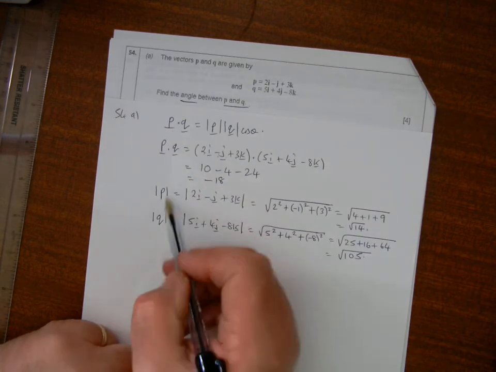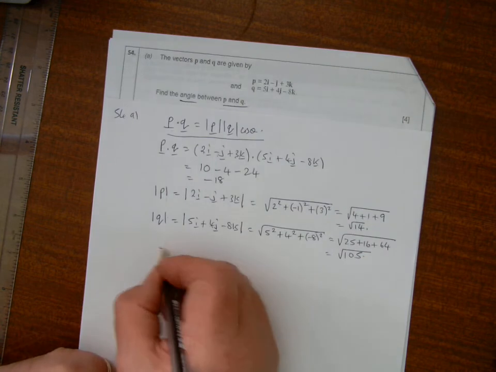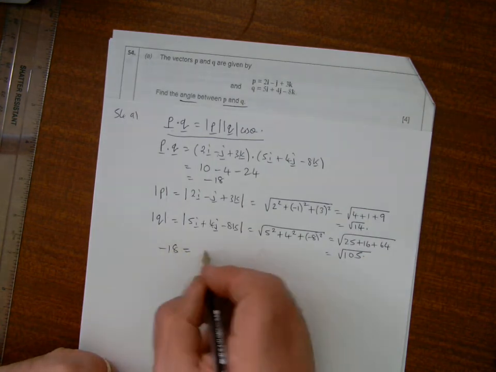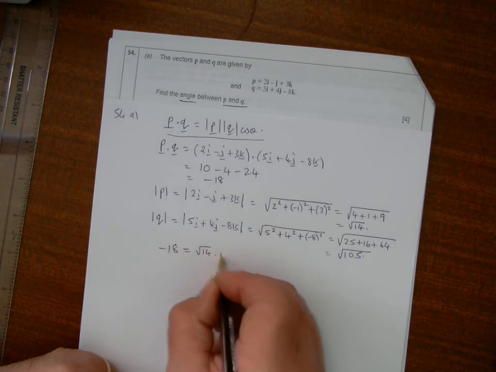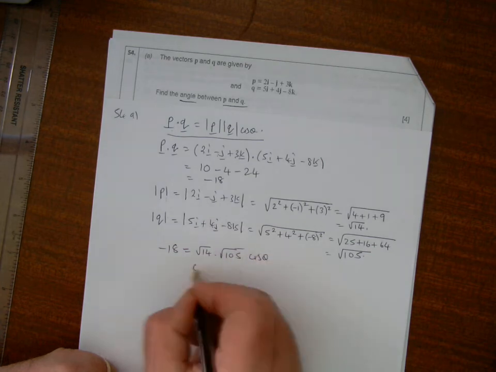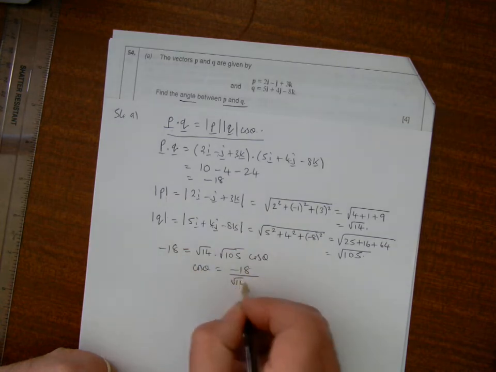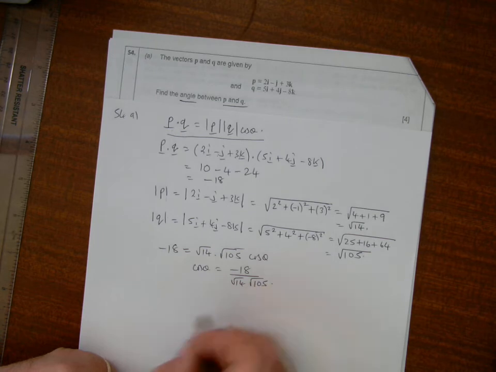So substitute these values into my definition. So minus 18 is equal to the square root of 14 times the square root of 105 cos theta. So cos theta is minus 18 over root 14 root 105.